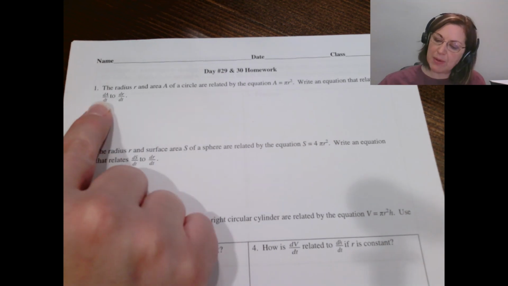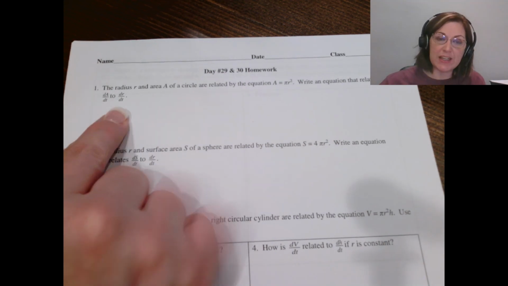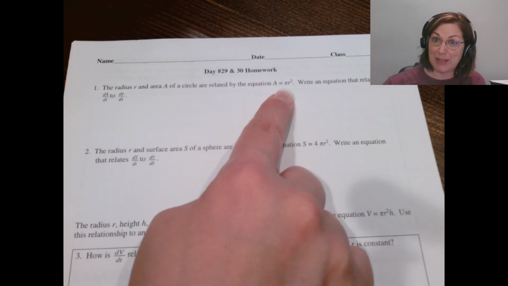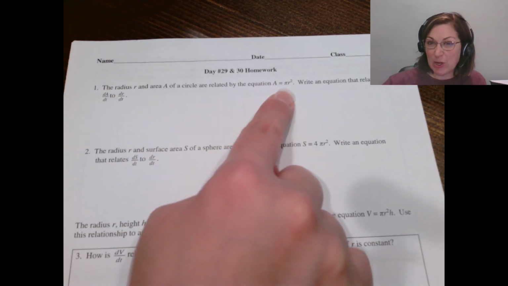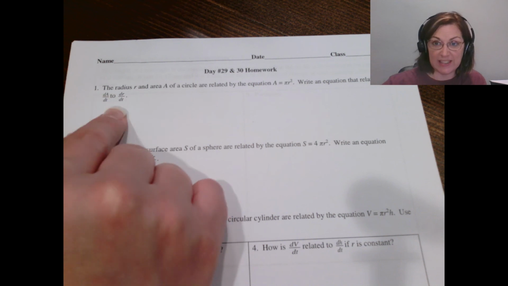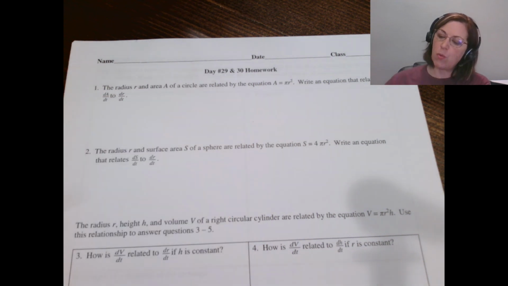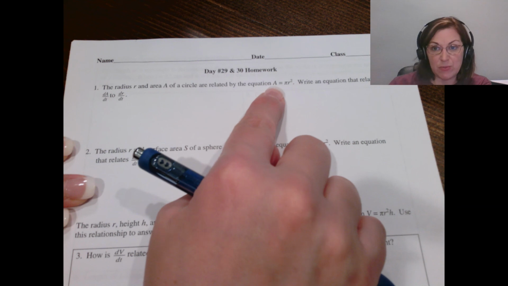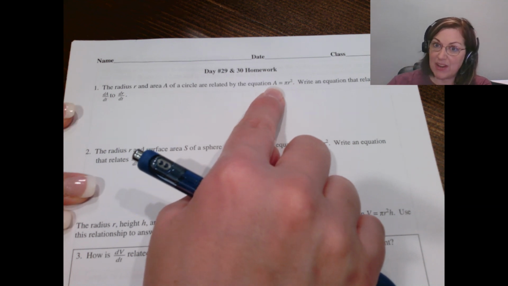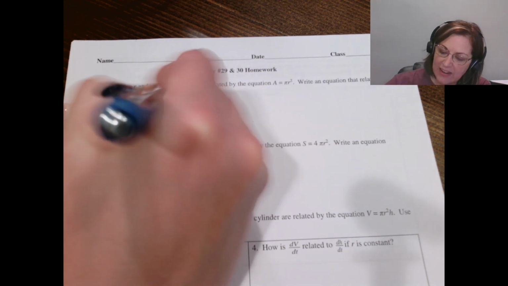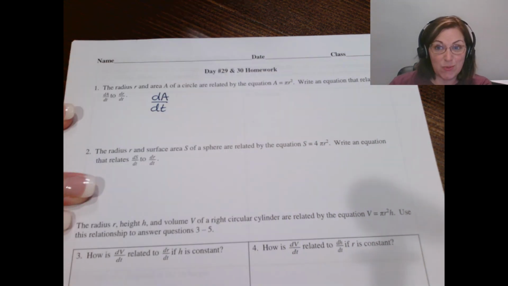So looking at problem number one, it tells me the radius and the area of a circle are related by this formula. That formula shouldn't be too new for you. Probably saw it in a geometry class. But we want to take the derivative here so we can show how dA/dt relates to dr/dt. So what we're going to do is take the derivative with respect to time. Beginning with the A, meaning area, we'll have dA/dt. That simply represents the derivative of the area with respect to time.